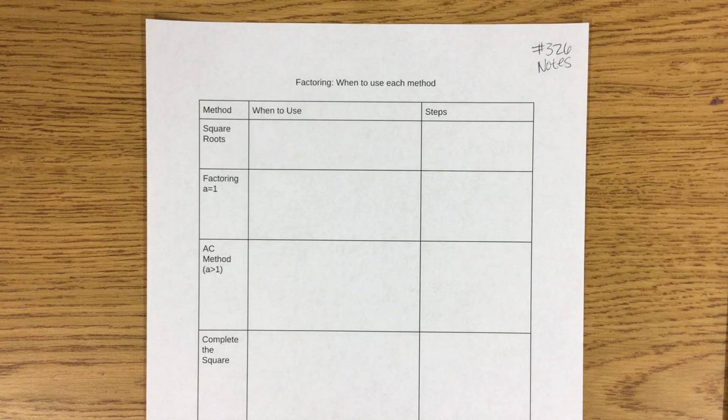So on the following homework page, you're going to have 10 problems, and there's 2 for each type of method, and you're going to have to identify which method's going to be the best to solve them.